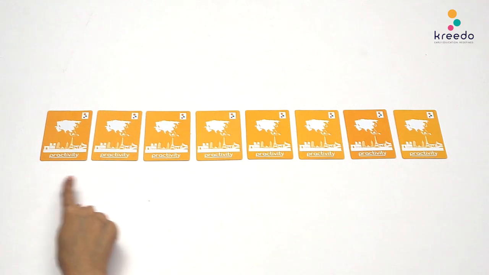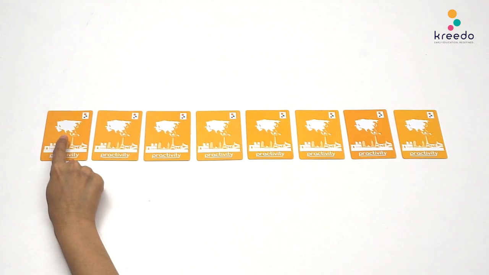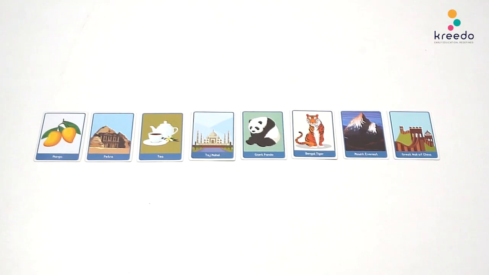Tell the child all these cards are in yellow color. The name of the continent is Asia. Let us now see the elements seen in Asia. Flip the cards to reveal the elements to the child. Point to each element and introduce the names. Here are the names to be introduced: mango, Petra, tea, Taj Mahal, Giant Panda, Bengal tiger, Mount Everest, Great Wall of China. Provide a name lesson to introduce the names.